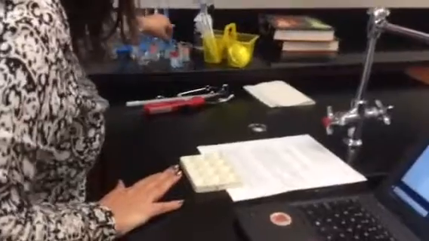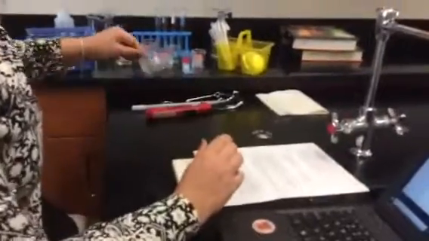So we're familiar with the spot plate or well plate, and you're going to take a piece of zinc and you're going to put it in here, and then you're going to just look. It says record your observations, and you're just going to look at it. And then fill the well 2/3.